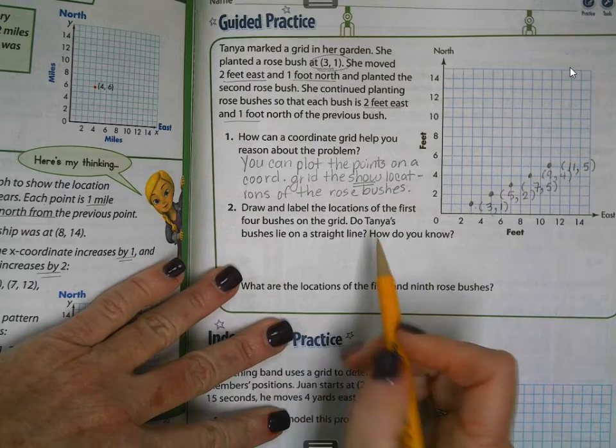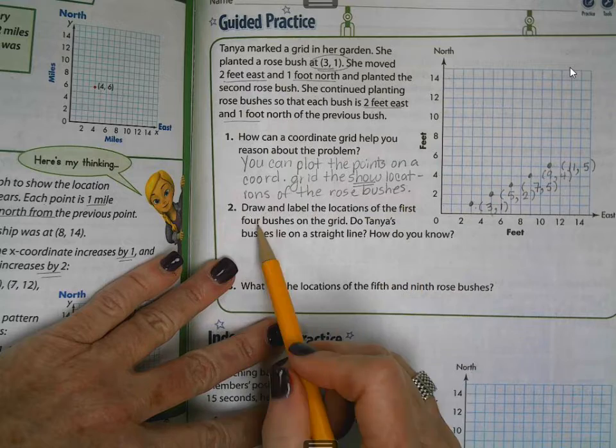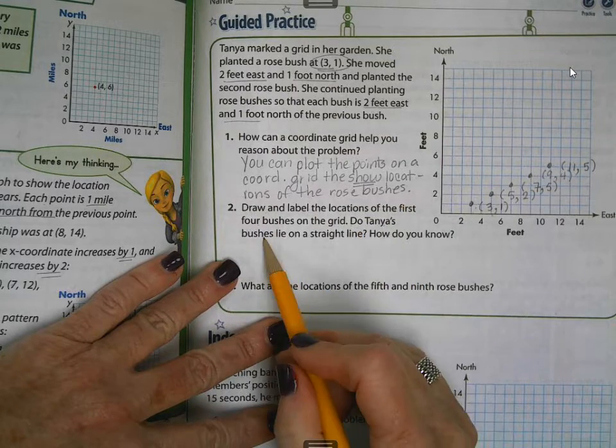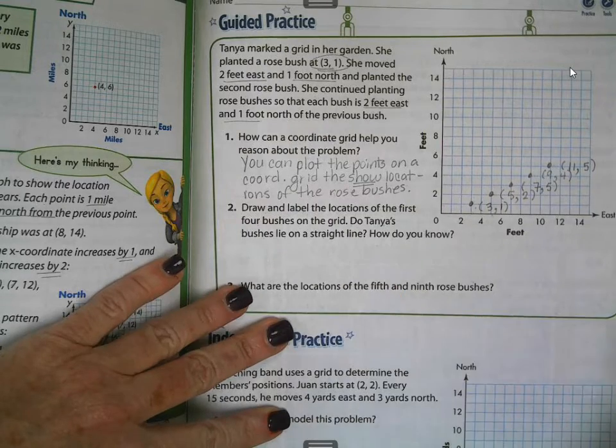Now, here's the question. We were supposed to draw and label the locations of the first 4 bushes on the grid. Oh, I did 5. Do Tanya's bushes lie in a straight line? What do you think? Let's check.